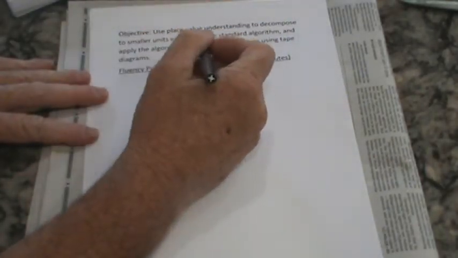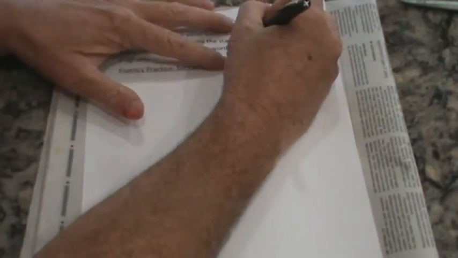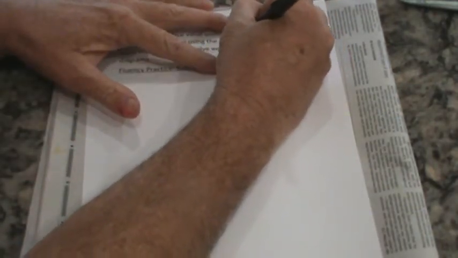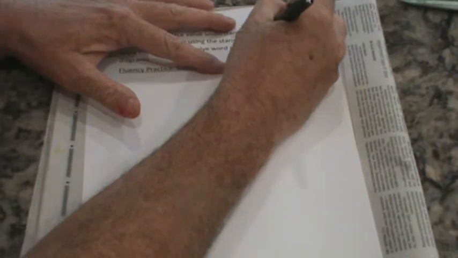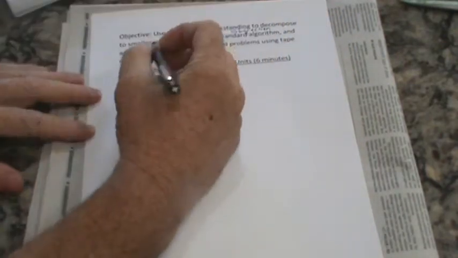Today's objective: use place value understanding to decompose to smaller units once using the standard subtraction algorithm, and apply the algorithm to solve word problems using tape diagrams.